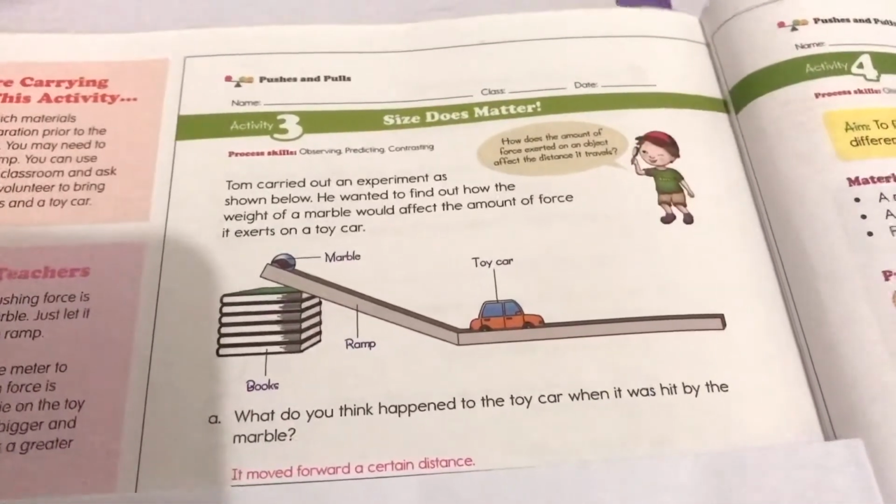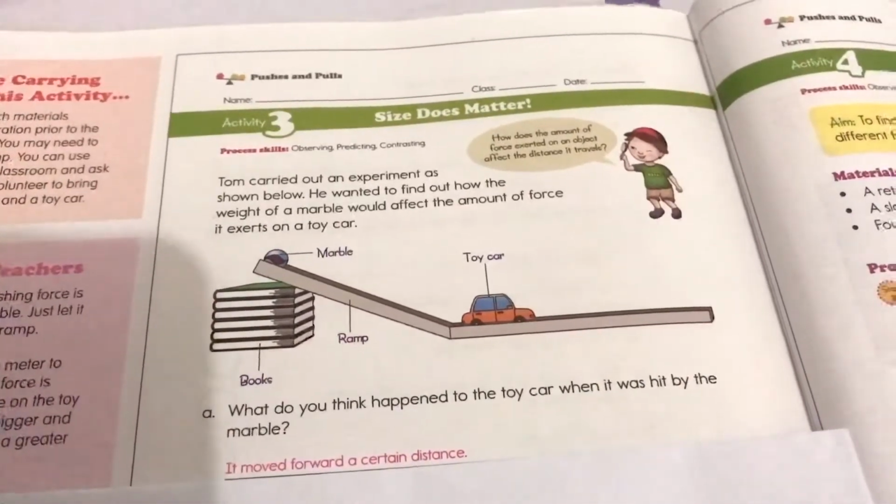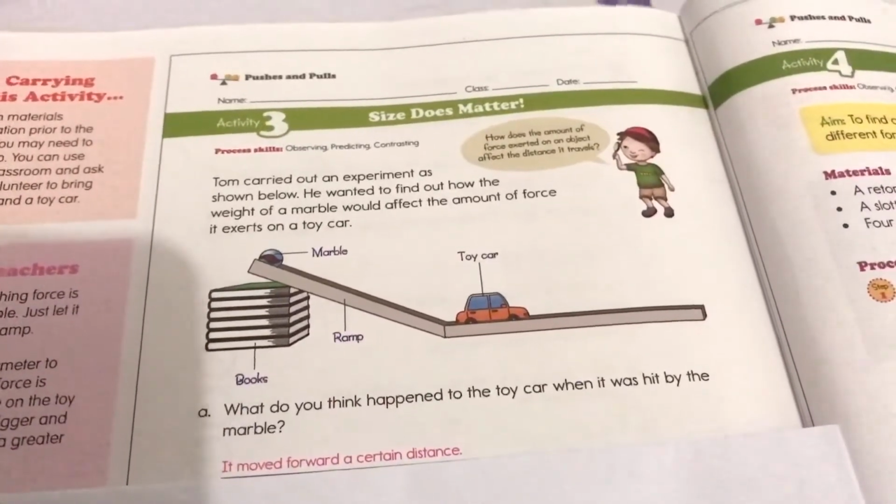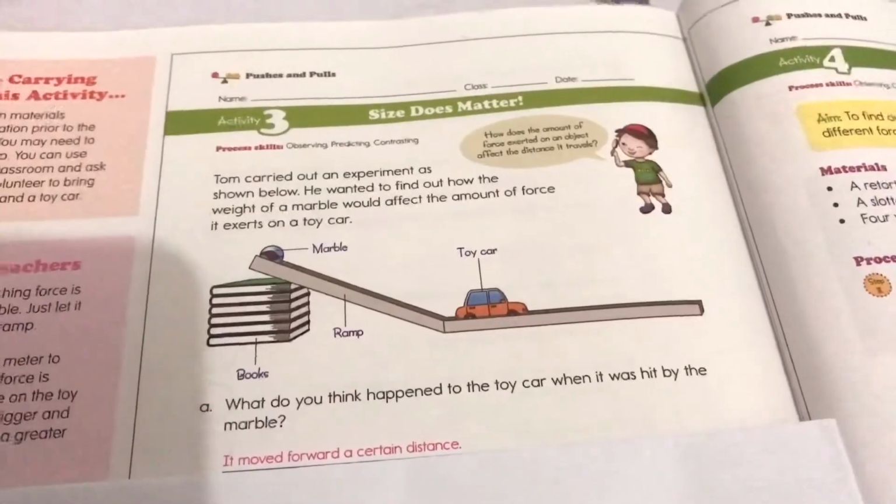Since we are learning in forces about push and pull, there is a kind of force given by the marble to the toy car. It is a push. It is a push.